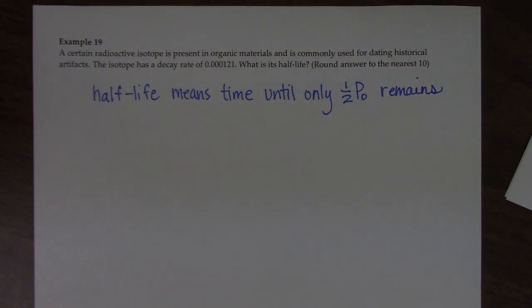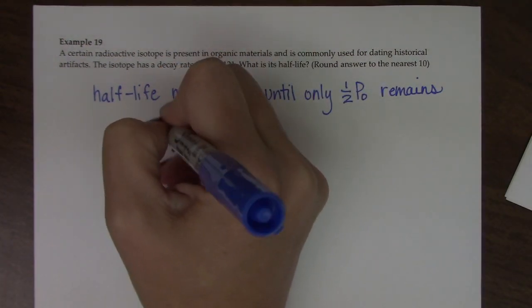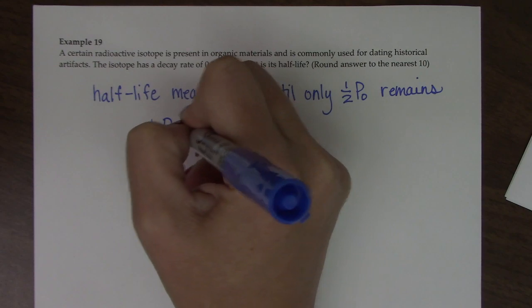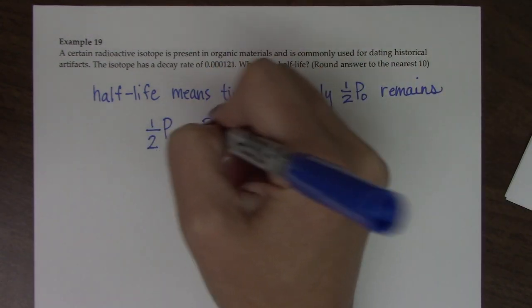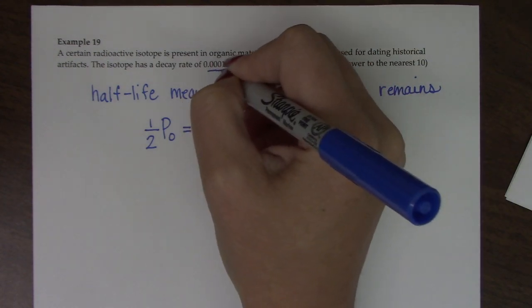remains. So conversely, we could give you a problem where we could say the half-life of a substance is 3,000 years. That means if you plug 3,000 in for time, you're only down to half of the material. So to set this equation up, we'd say, well, we have half of however much we started with equals what we started with, E, and we need to plug in this rate.